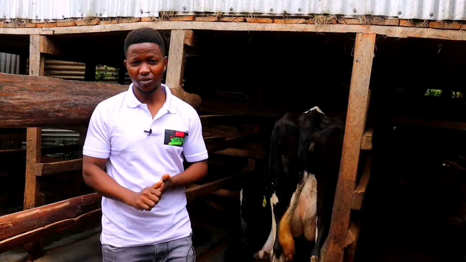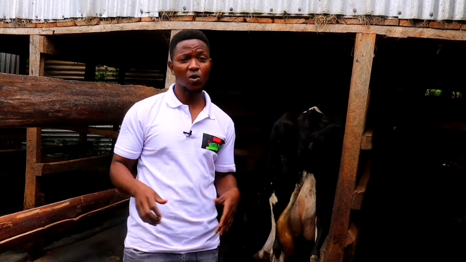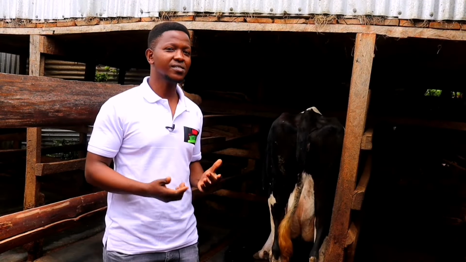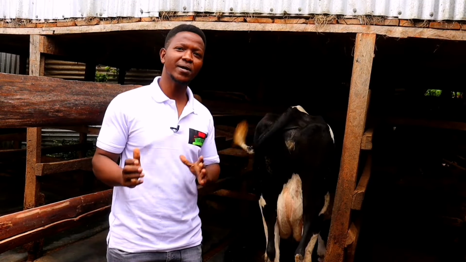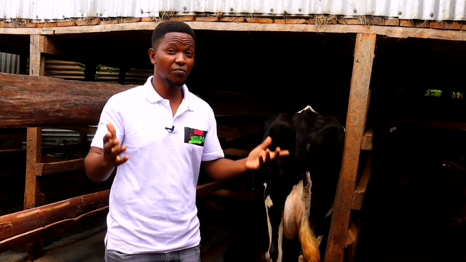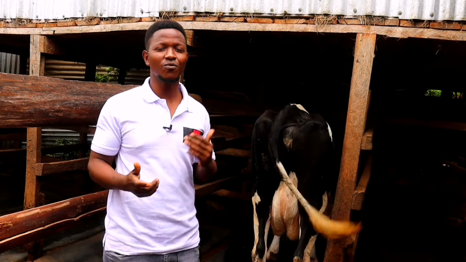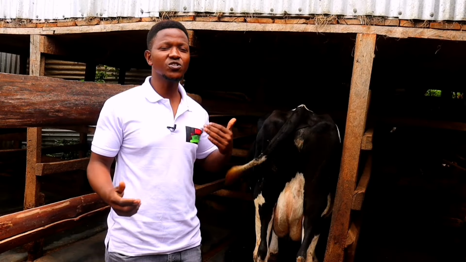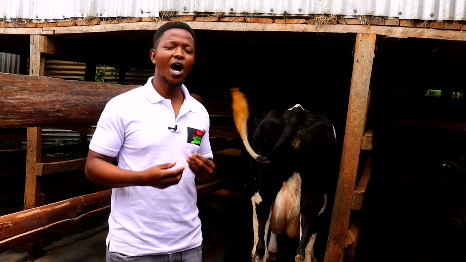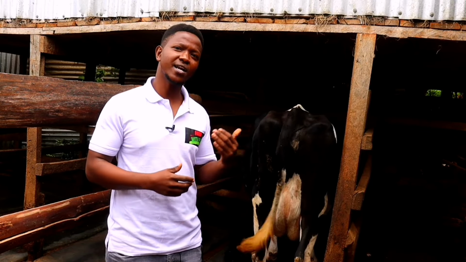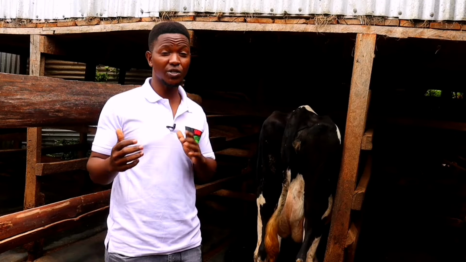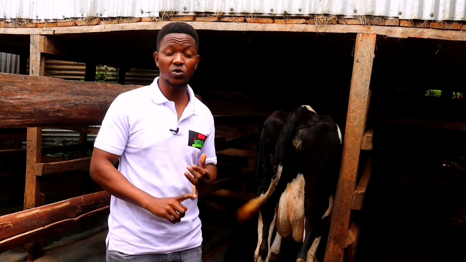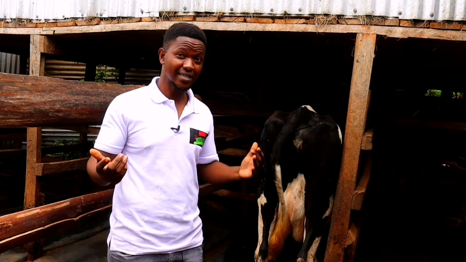Before we do selection, one thing you should know is there is no perfect cow. That means there is no cow that will have 100% of the good characteristics of a dairy cow. Obviously they'll have one or two things that must be checked. But when you're selecting, ensure you select a cow according to the record and according to what you would like to have in your cow, in terms of production and in terms of disease resistance.